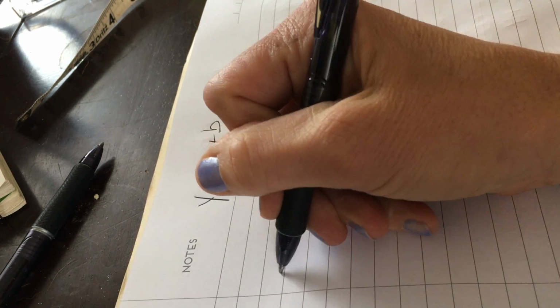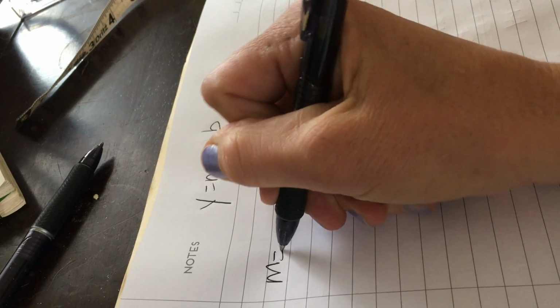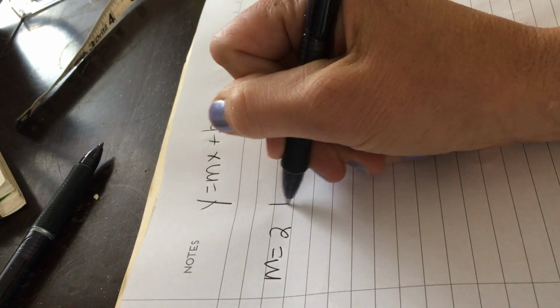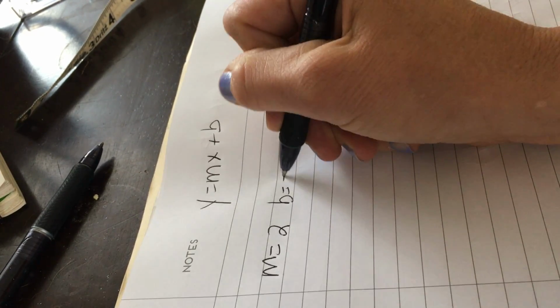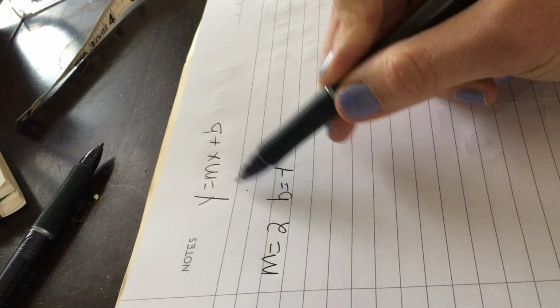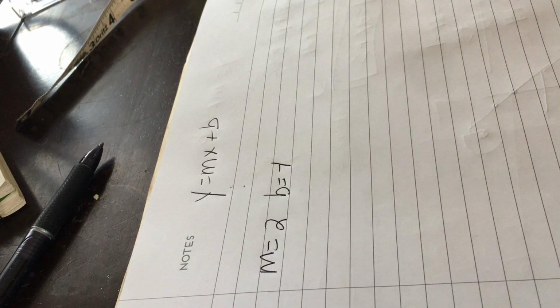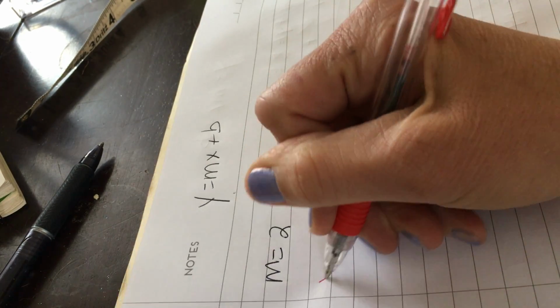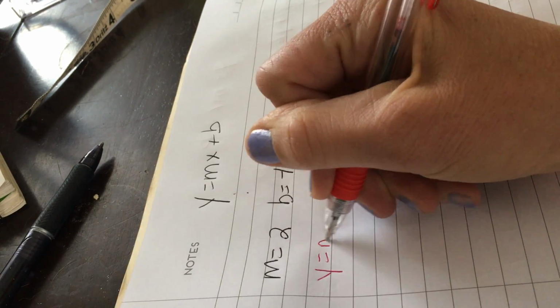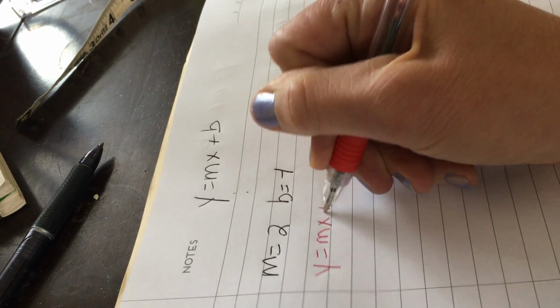Okay, in that first example, we had m equals 2 and b equals -1. I need to write it in y equals mx plus b format. And I know I've told you guys this a lot. Write the original formula first.